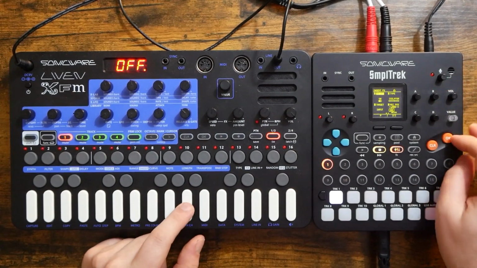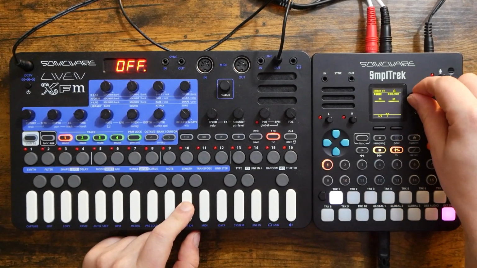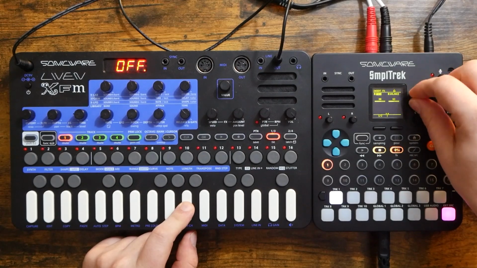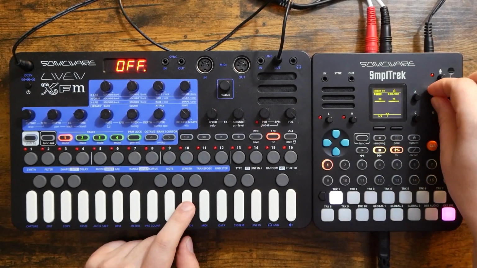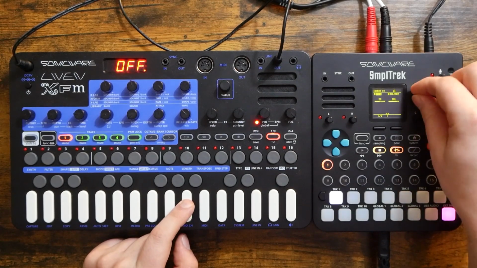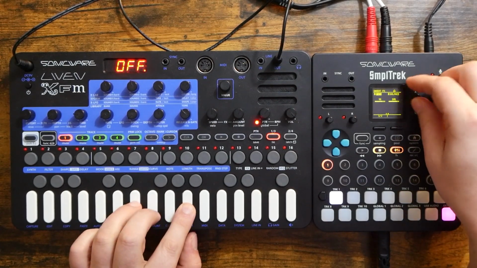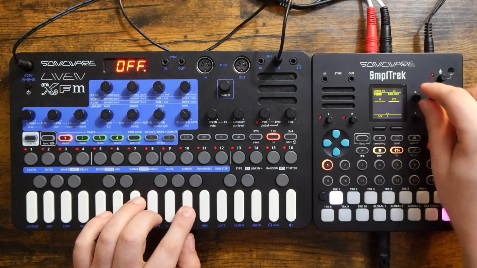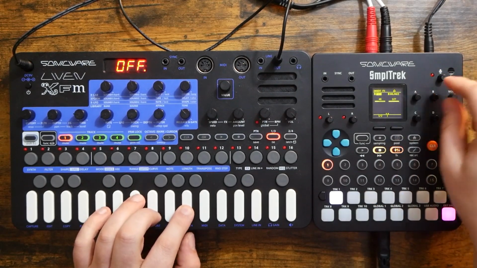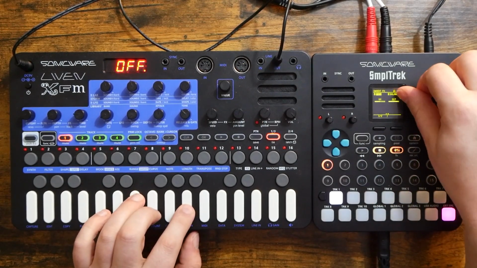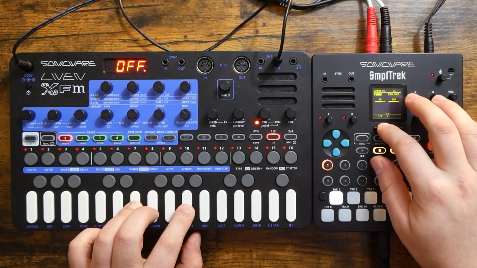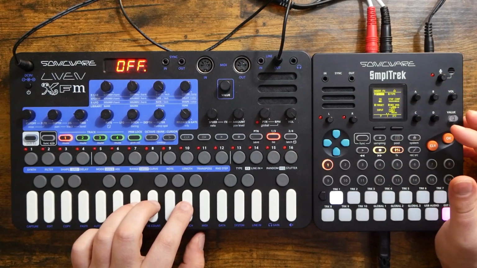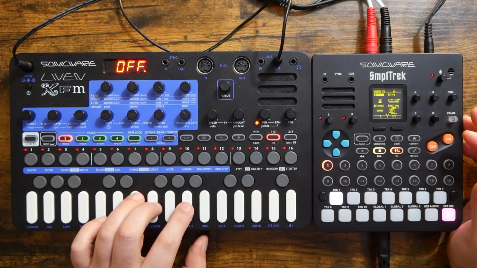We have an isolator here, with a frequency and balance control. Tilt EQ, with frequency and balance. We have stomp compression, I'm guessing.